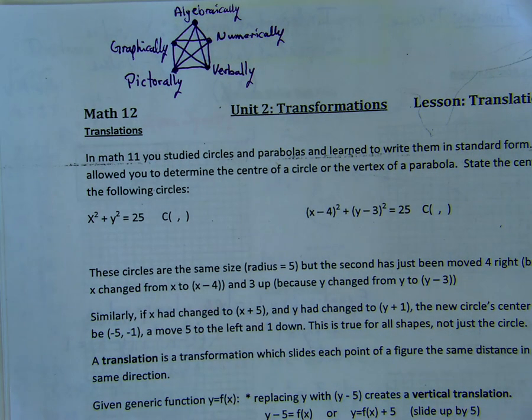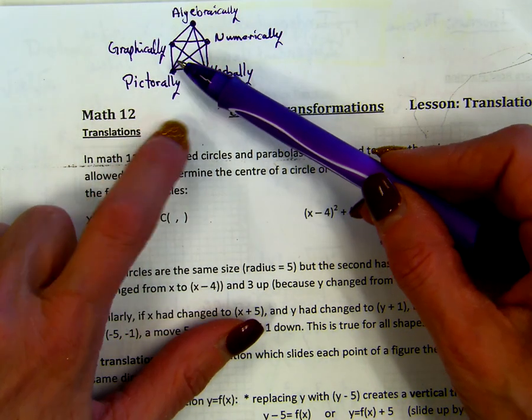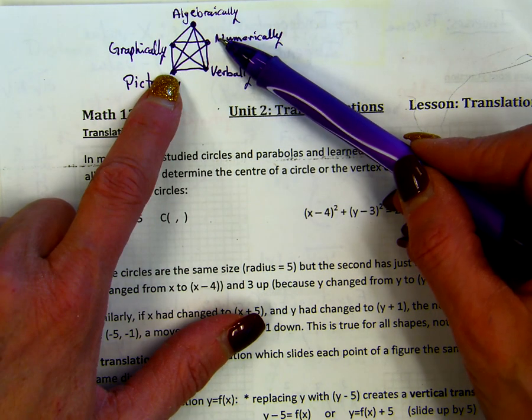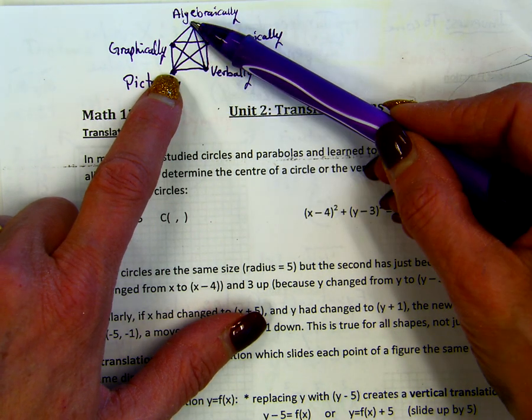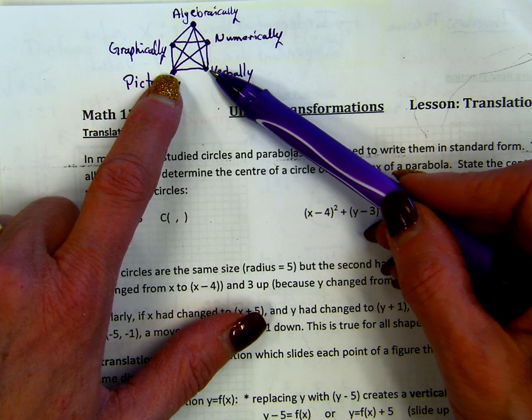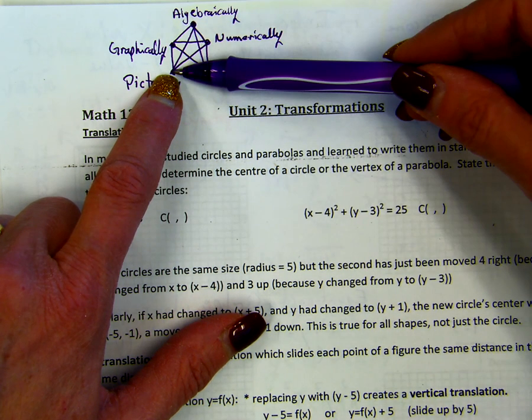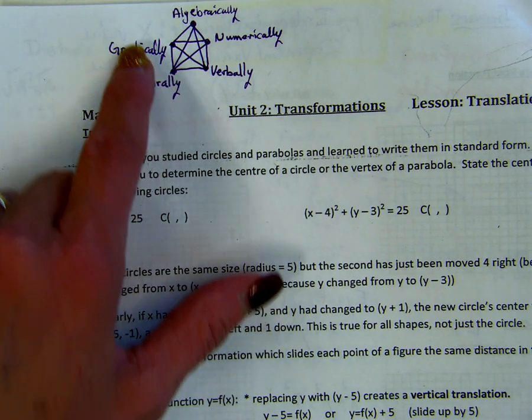So in math, we're expected to be able to interpret between a picture and a table of values, between a picture and an algebraic expression, between a picture and a verbal description, between a picture and a graph. And I can say that again.